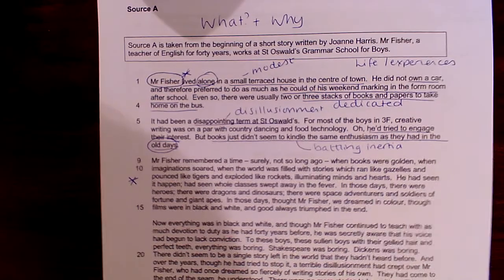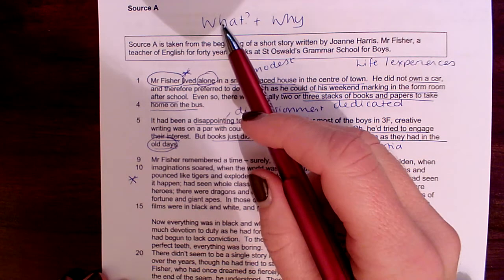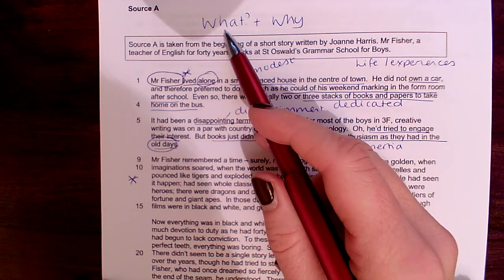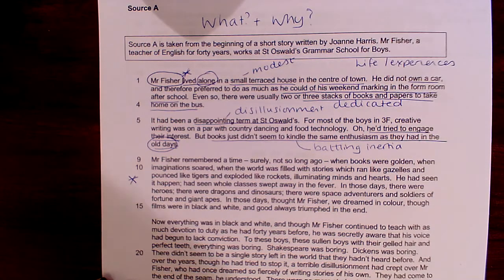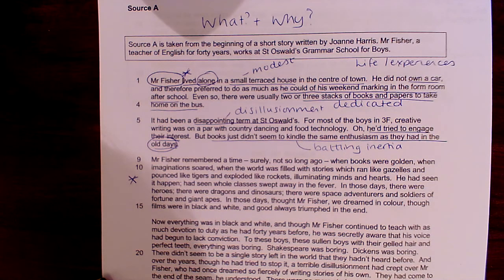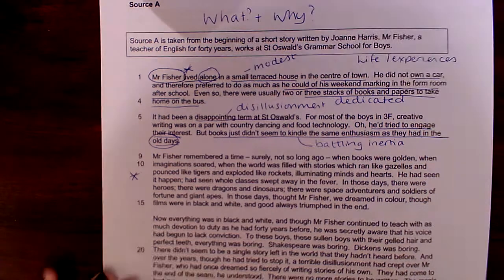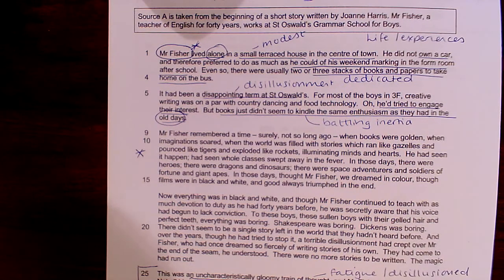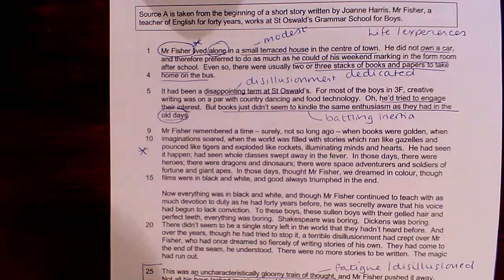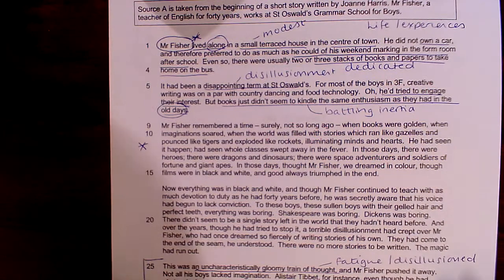Okay, so we're going to have a look back at the extract now to see how the writer has structured the extract to interest us as readers. What I always focus on here as a reminder is the question what and why. So what is the writer showing us, and why are they showing us that in that particular order? So we're going to start with the first bullet point, which was about what the writer focuses our attention on at the beginning of the extract.